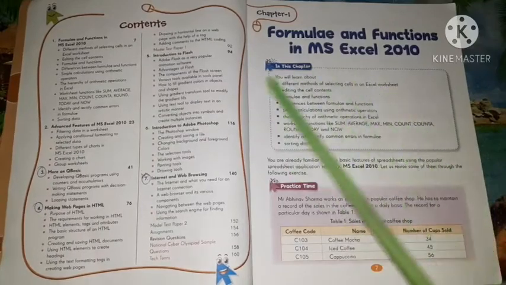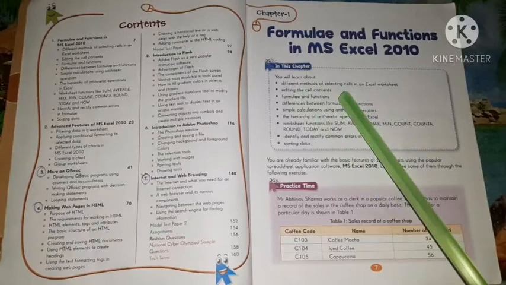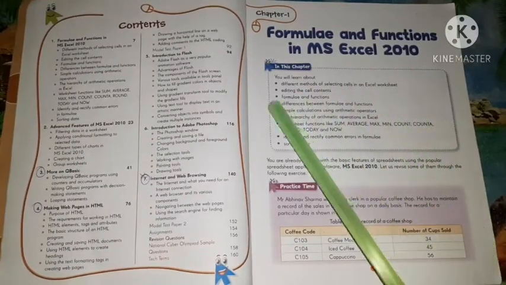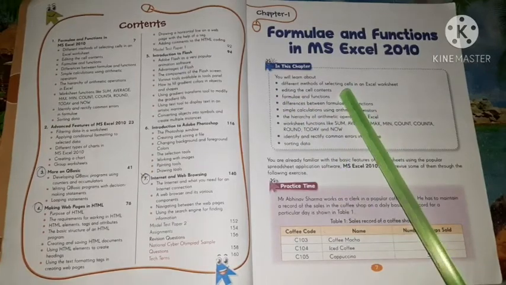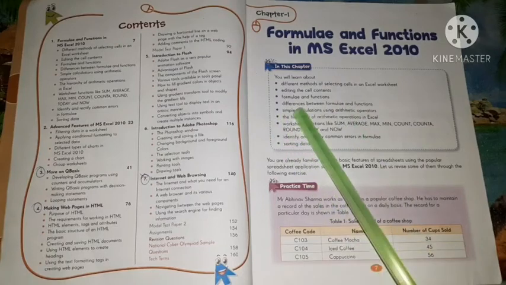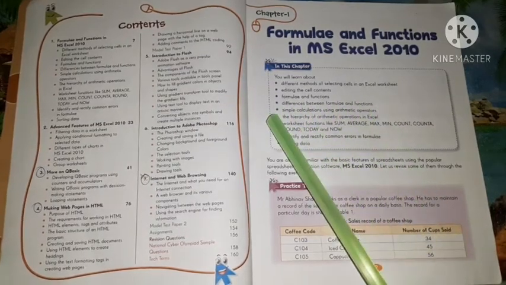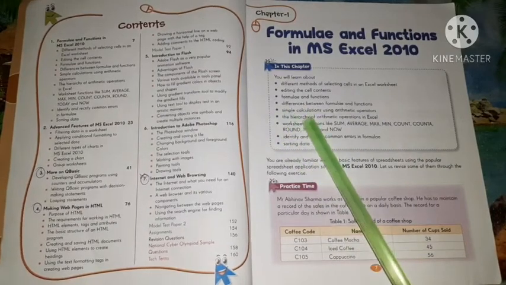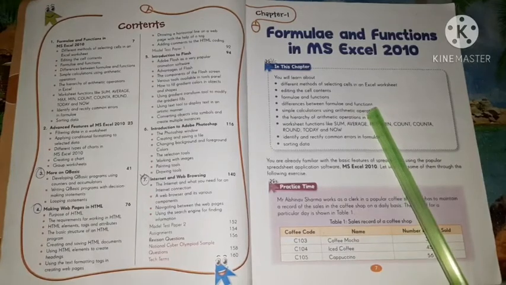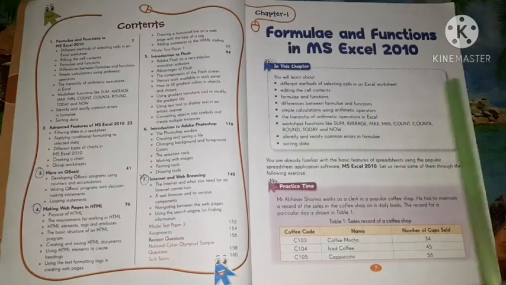Now in this chapter we are going to learn about the different methods of selecting cells in an Excel worksheet, and how to edit the cell contents, how to write the formulae and functions, what are the differences between formulae and functions, and how to do simple calculations using arithmetic operators, that is addition, subtraction, multiplication, division, etc.